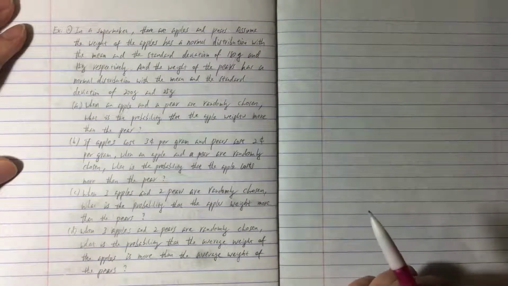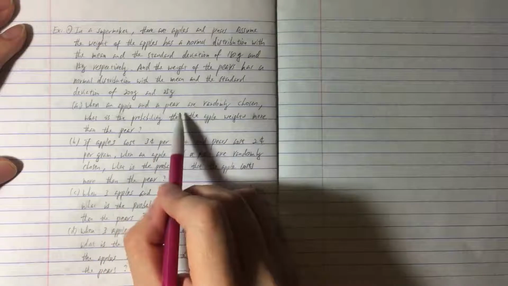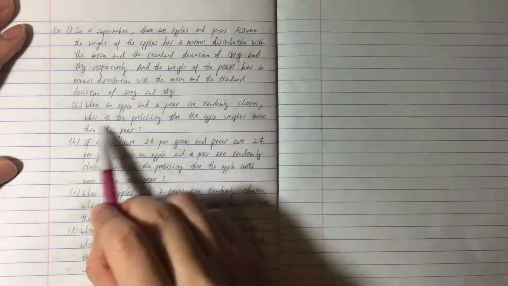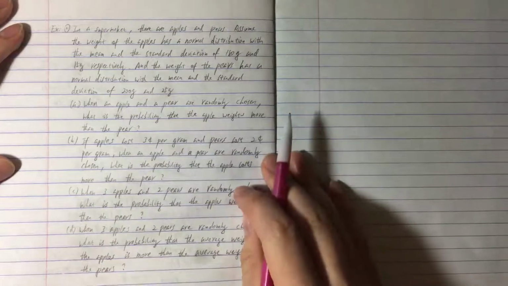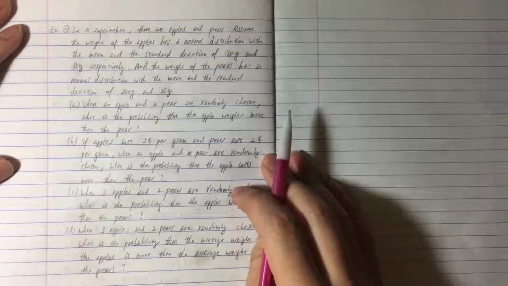Let's do part A first. When an apple and a pear are randomly chosen, what's the probability that the apple weighs more than the pear? Let's first of all write down the given information.